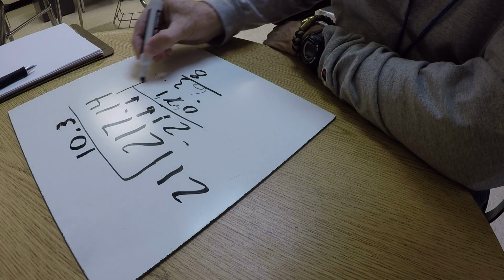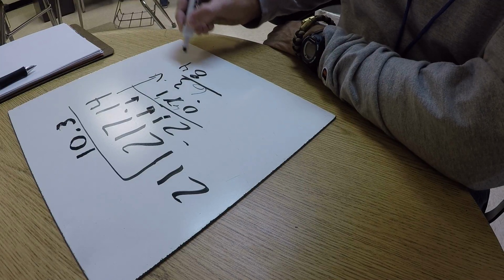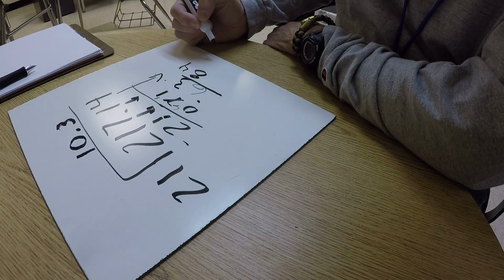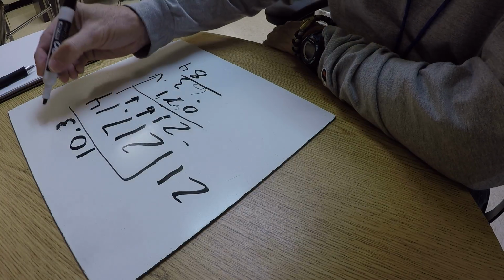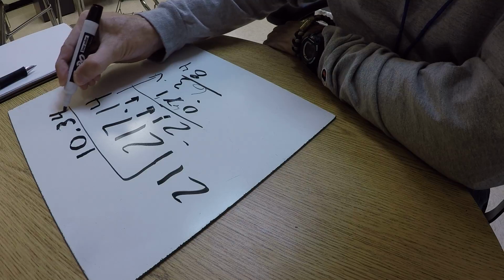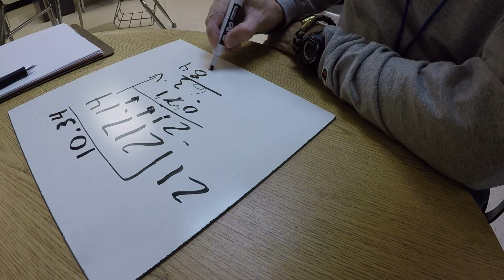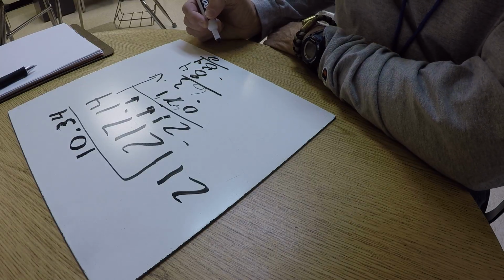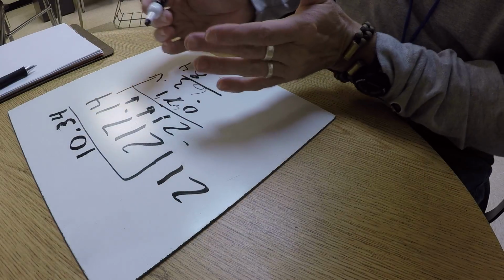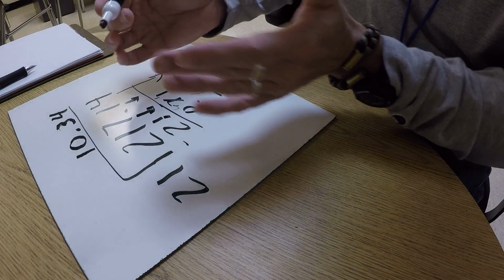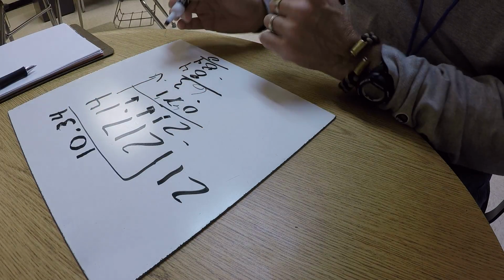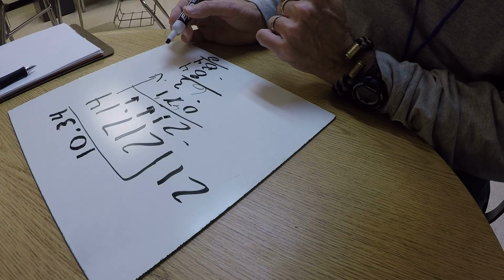So I'm ready to drop the 4. And then I start all over. 21 will go into 84. What do you think? 4 times? So let's try it. 4 times 21 is 84. I subtract and I get 0. So we kept all of our numbers lined up. We wrote big enough that we could have space and keep things lined up, and things didn't get all crowded and make our brain hurt.